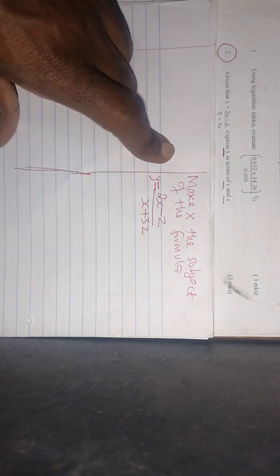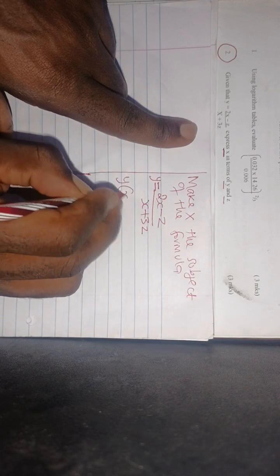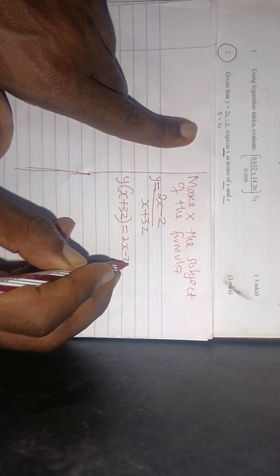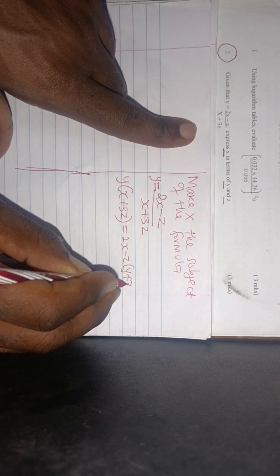So the question is 2x minus z over x plus 3z, that is equivalent to y. So we want to make x the subject of the formula. So if you get a question of this type and you have this as a fraction, please remove the denominator. How do you remove the denominator? You can say y into x plus 3z should be equal to 2x minus z into y plus 3z. Nice. We can open the brackets.